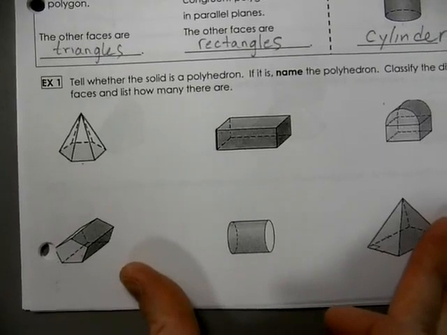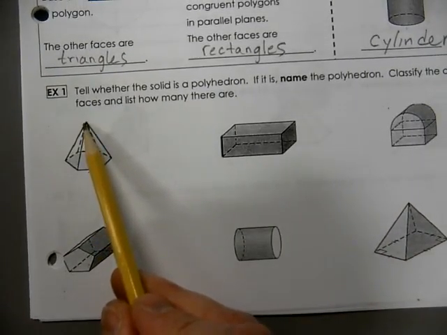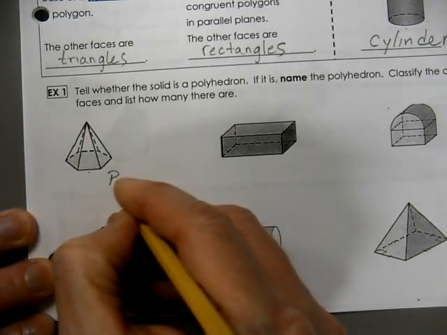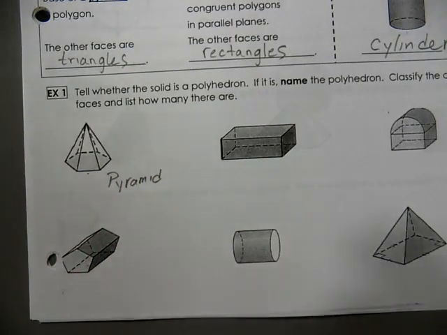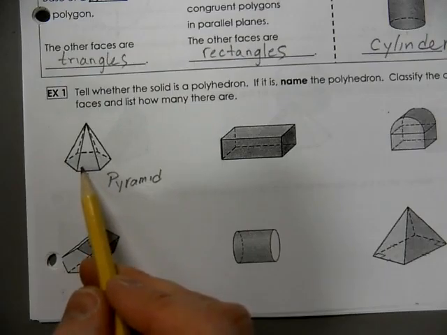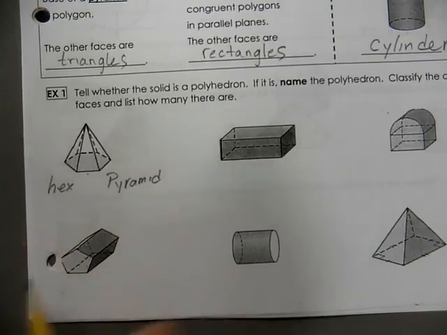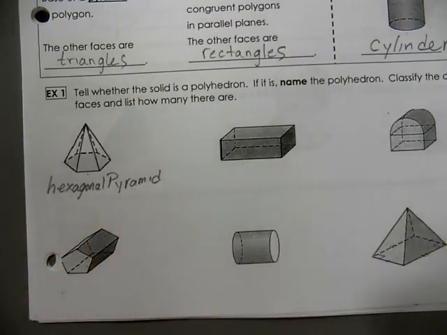So let's name our shapes down here. Notice that with this one it comes up to a point. So we know that it is a pyramid. So what type of base does this pyramid have? It has a hexagon. So we say hexagonal. So it's a hexagonal pyramid.